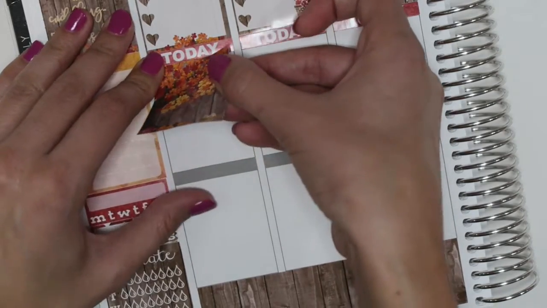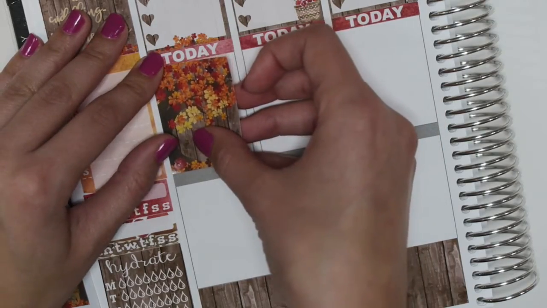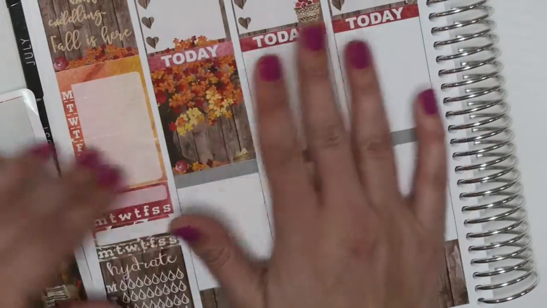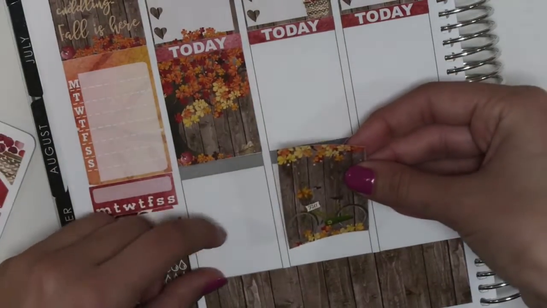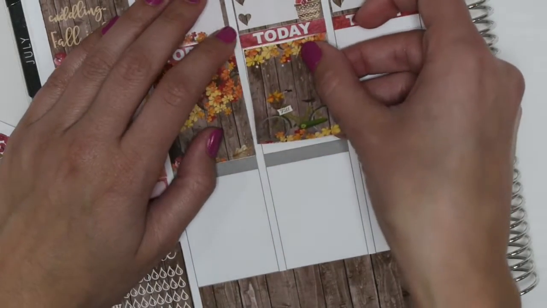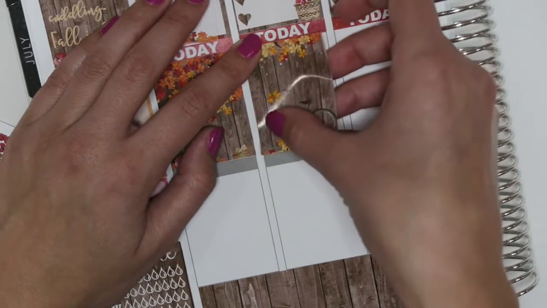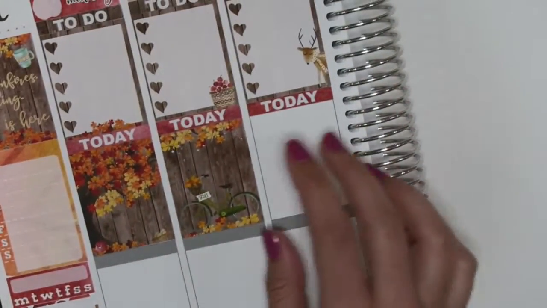I know some people like putting the full box up top and then another one down below, and that could still flow, but for this kit, I'm just going to put all of them in the middle today section.